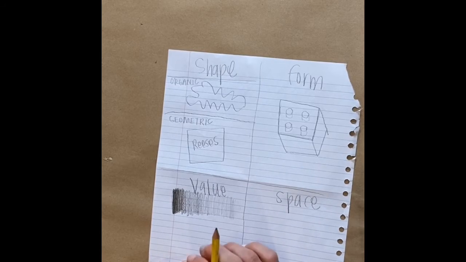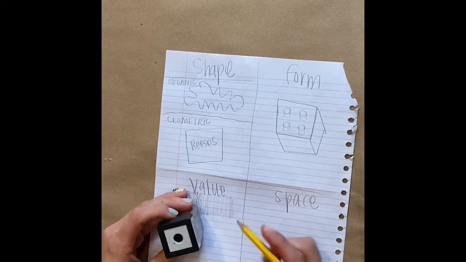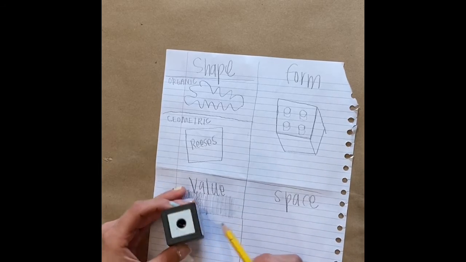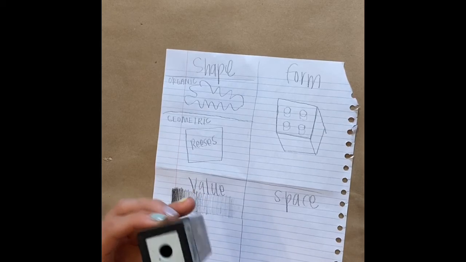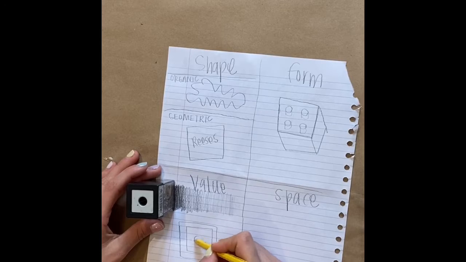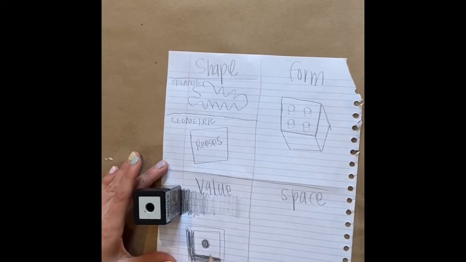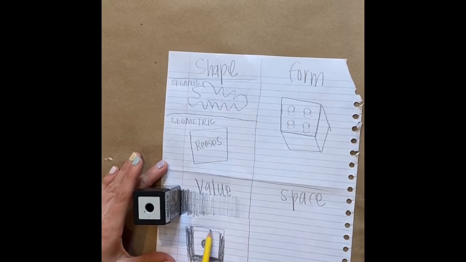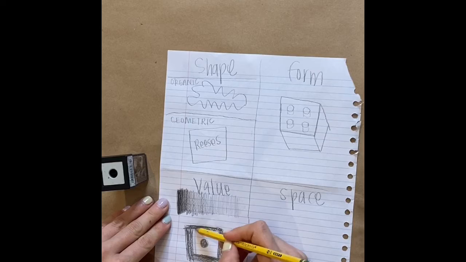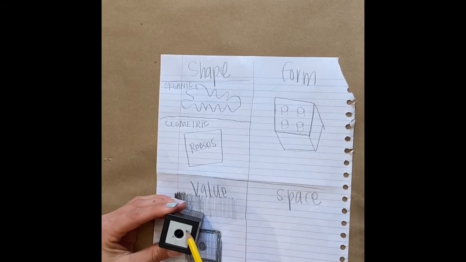You can also look for things that have value. So if I look at this pencil sharpener from the classroom, it's got this dark black outer edge and then this light gray inner edge right there. Something with value, light and dark.